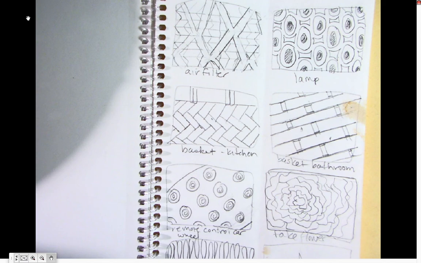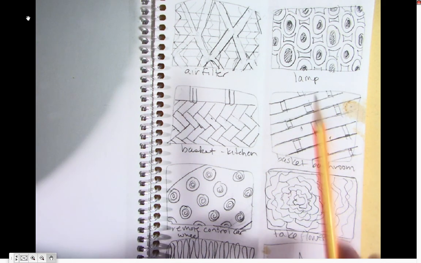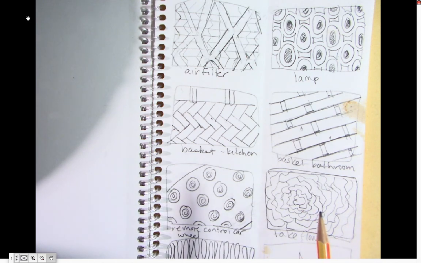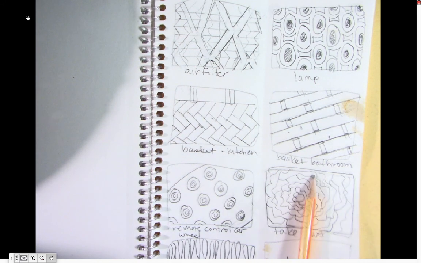Now, the second part of this exercise was to pick 4 from this. So you need to do this first, and then you're going to figure out how you would make a stamp out of them. So texture samples become texture stamps.